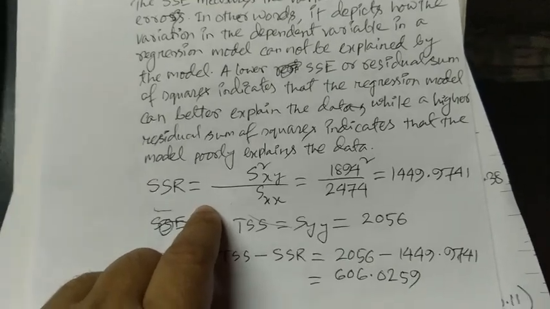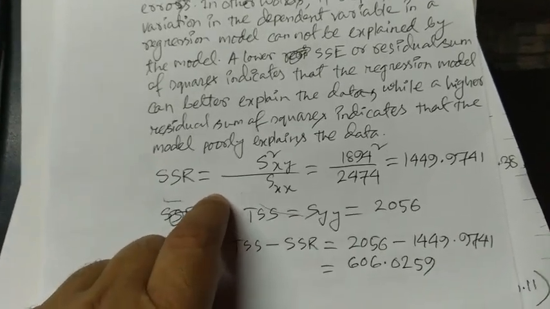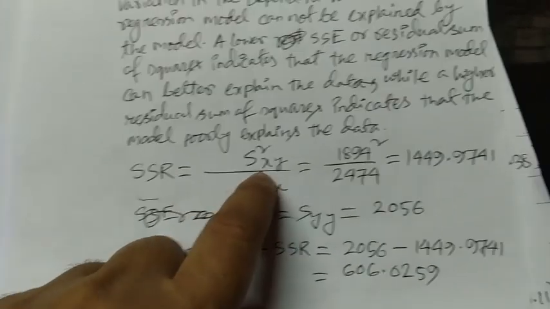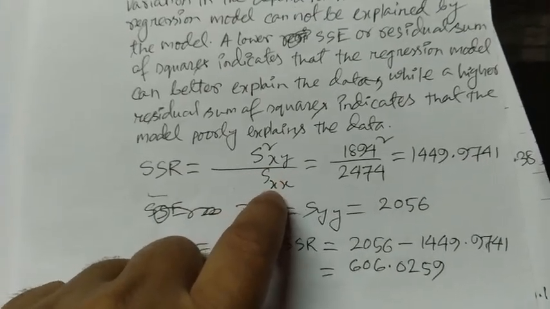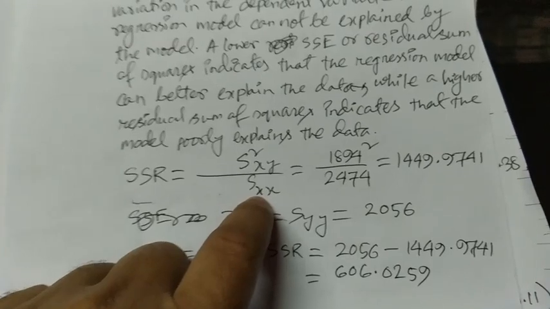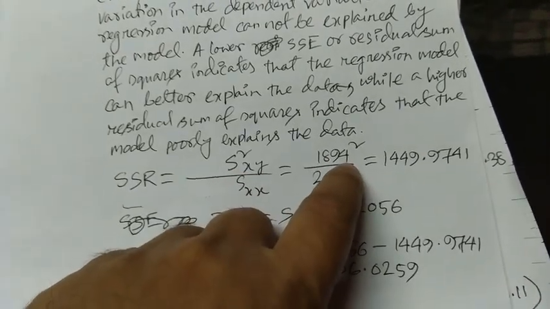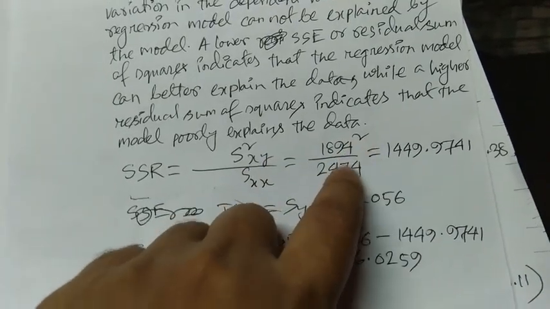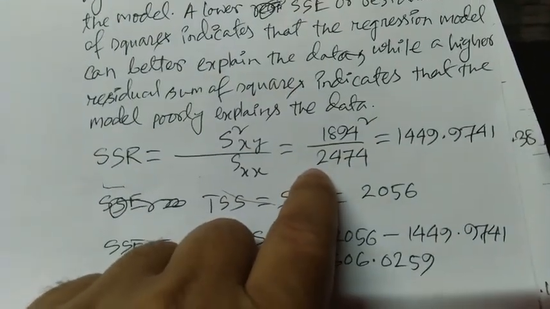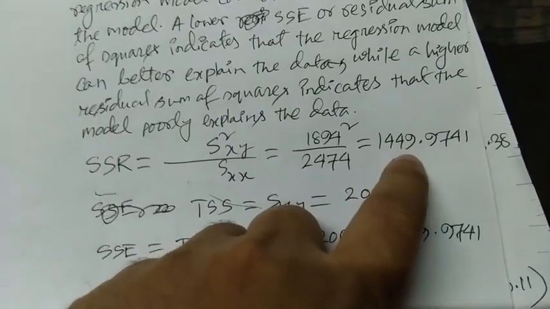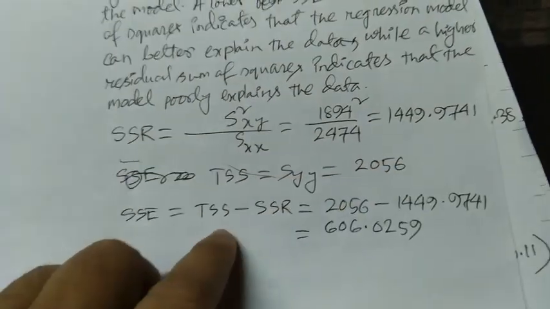So, let us calculate the value of SSR. We know the formula for SSR: S squared XY divided by SXX. In the example that we are doing, SXY is equal to 1894. So S squared XY is 1894 squared, divided by SXX that we have calculated, which is 2474. If we divide it, we get this one. This is the SSR value.